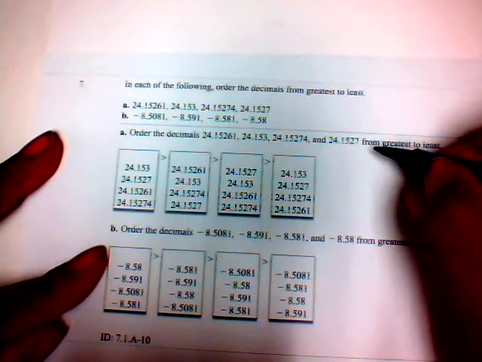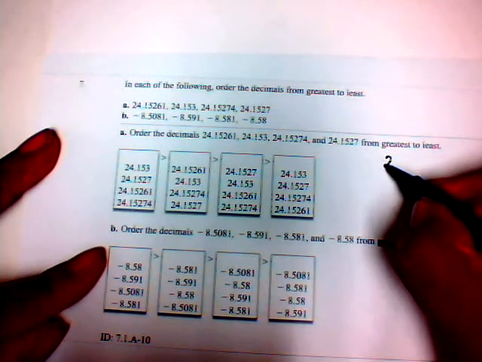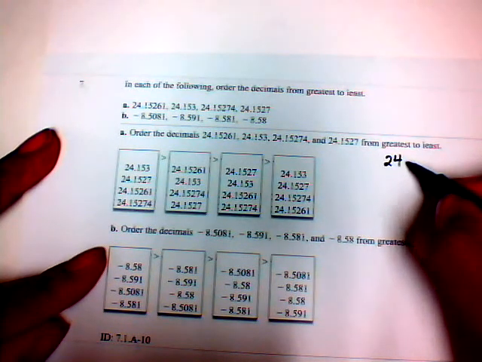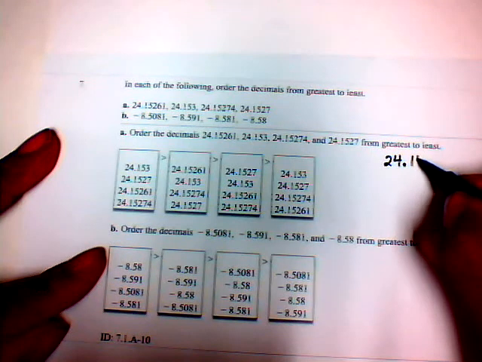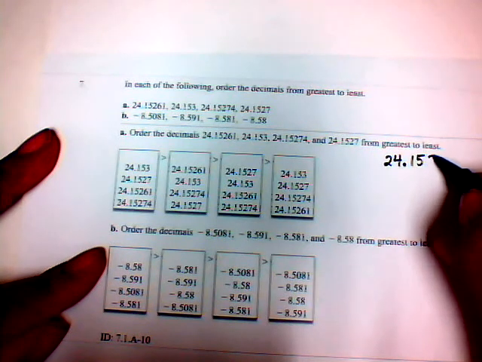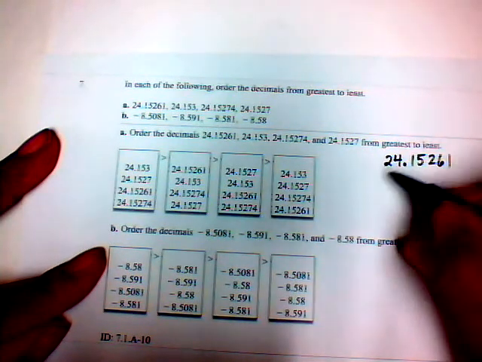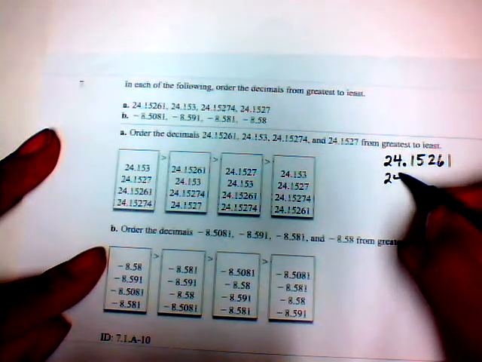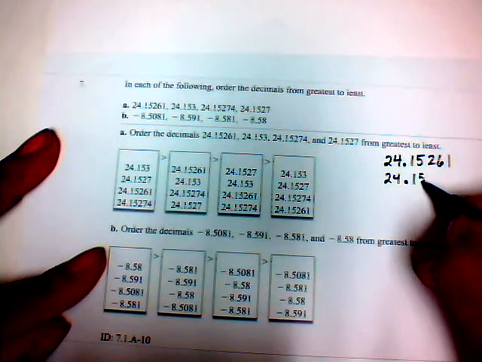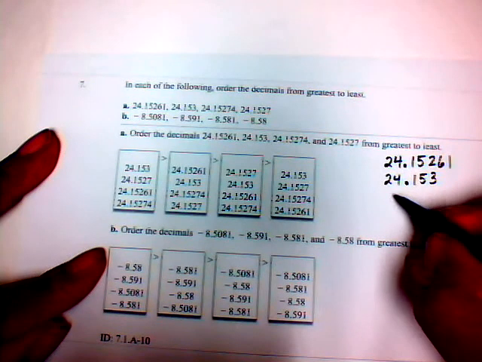Okay? Now, the way we do that, we have to line these decimals up, place value by place value, as you can see here.